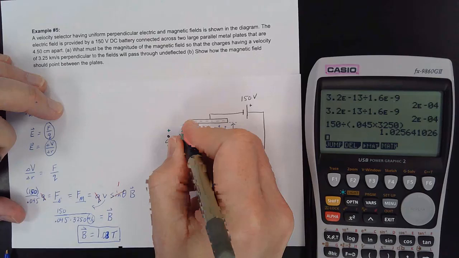On an exam, if you recognize this as a velocity selector and you know that you're going to get the same thing no matter what, you don't have to do both of these. You can do one because you know that it's going to work for the other. You can always double check it. There's nothing wrong with going through and saying, well, what about a different charge? But we do know that they're going to be the same thing.